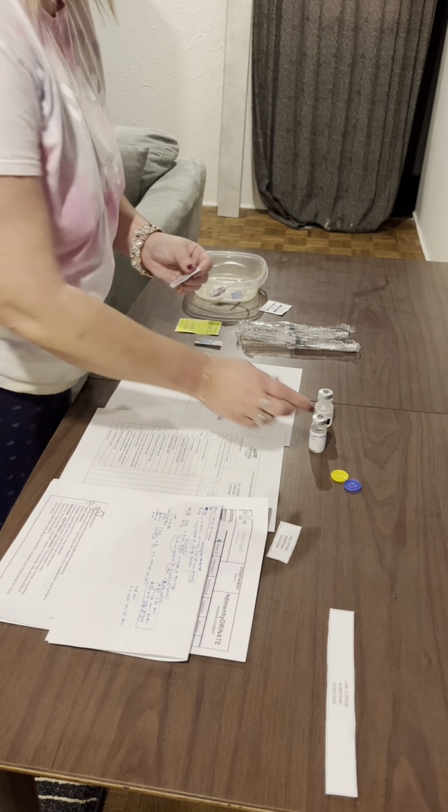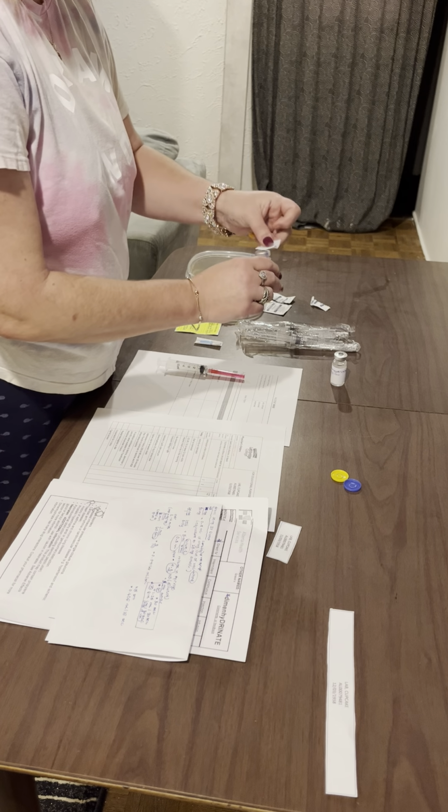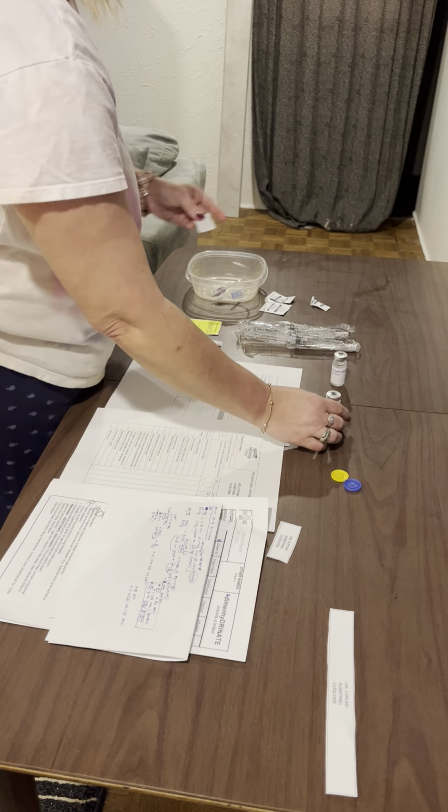And we're just going to give it a swab here. We'll put the Gravol aside. We've already drawn that up. Okay, here we go. Just going to swab this one more time. Let it air dry. Okay, great. And we'll get rid of that.